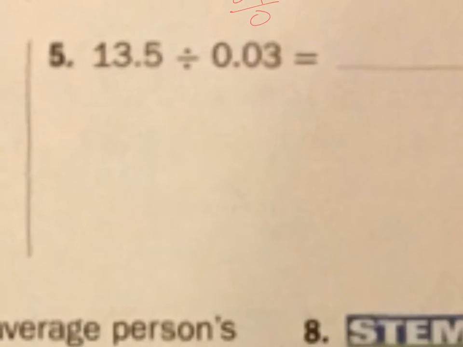So I have 13.5 divided by 0.03. 1, 2. Now that's a whole number. 1, 2. I've got to put a 0 here so that I have 2 to go. 1, 2, and then my decimal goes up here. So I have 1,350 divided by 3.